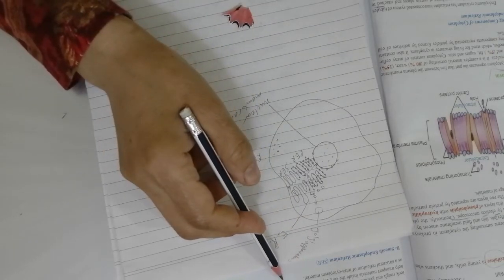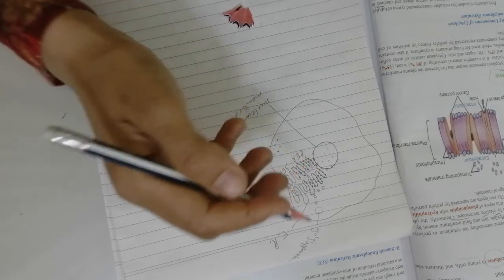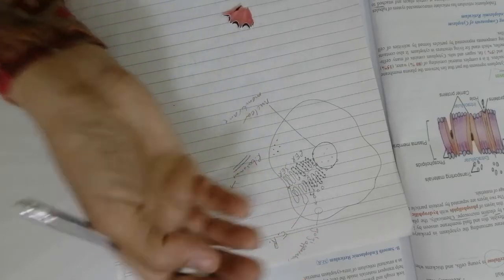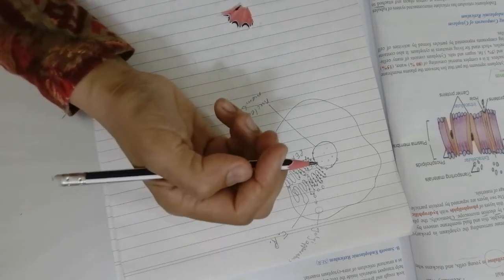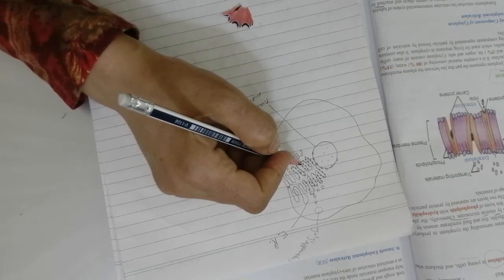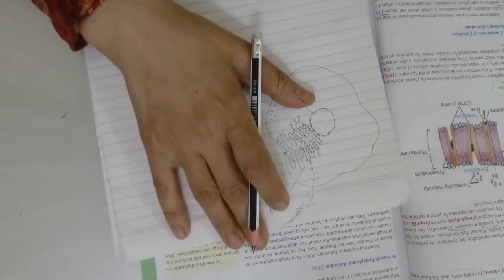Now we mentioned what it is formed of. It is formed of vesicles and tubules, and it has ribosomes on its surface. And we mentioned its functions, and we've mentioned the location, and all of what we mentioned were important parts for the rough endoplasmic reticulum.